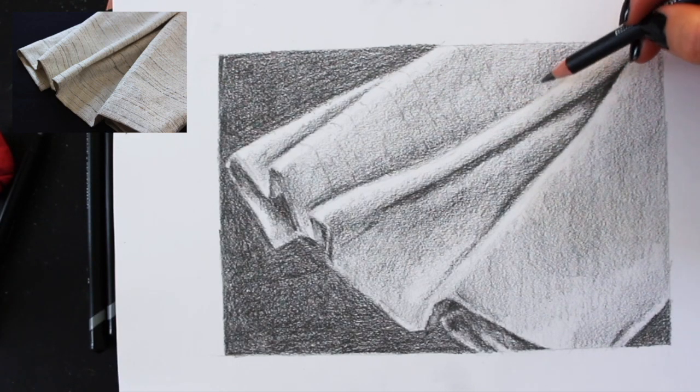We'll be adding some more of these in with softer pencil grades in just a bit, but I did want to make sure to start with my hardest pencil grade, which is my HB pencil.